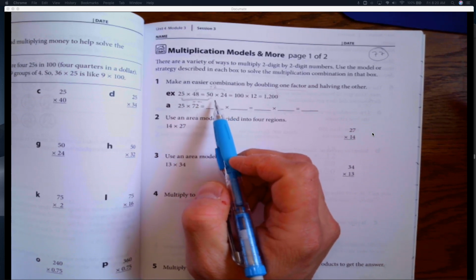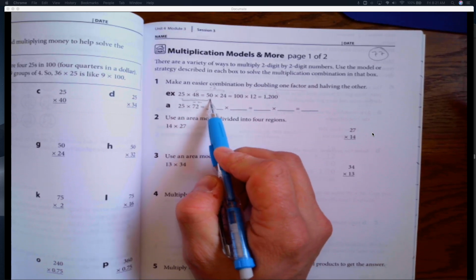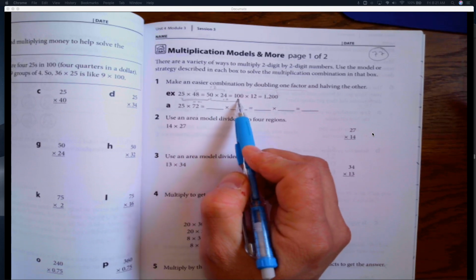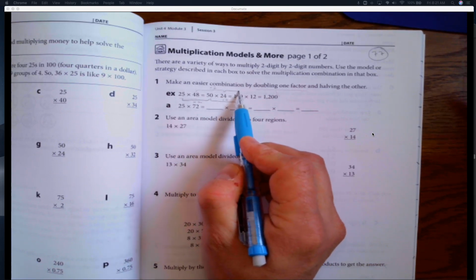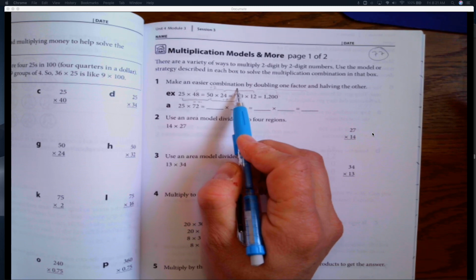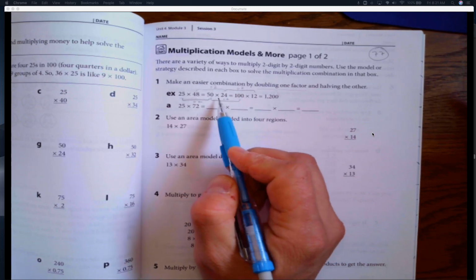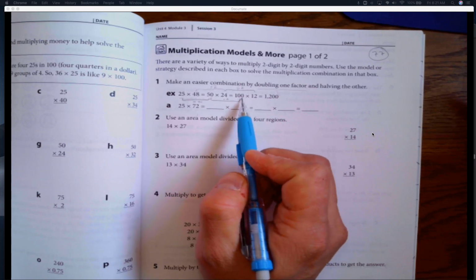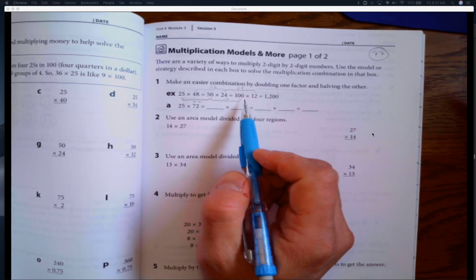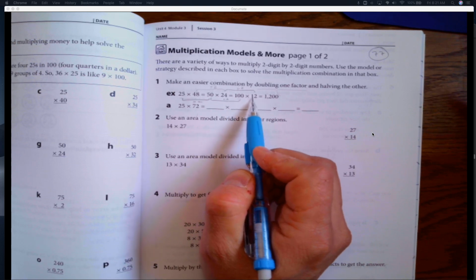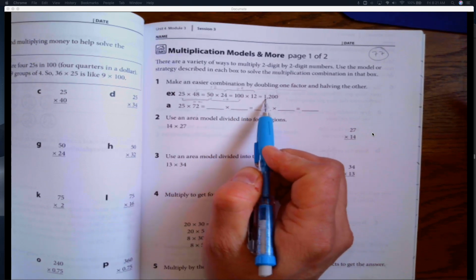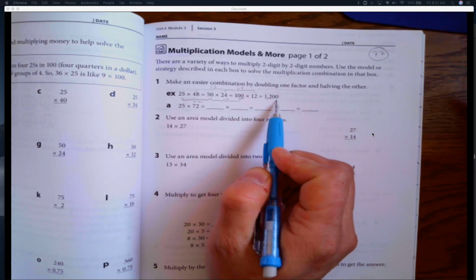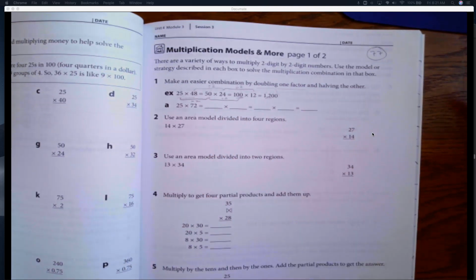They're saying, oh yeah, well, we can go 50. If we double 50, that gives us 100. And if we halve 24, if we divide that by 2, that gives us 12. So 50 times 24 becomes 100 times 12. And then we've been working with our hundreds and tens for a few weeks now. We remember 100 times 12 is the same as 1 times 12, which is 12 hundredths. So replace the place value with 2 zeros. 12 becomes 1200.